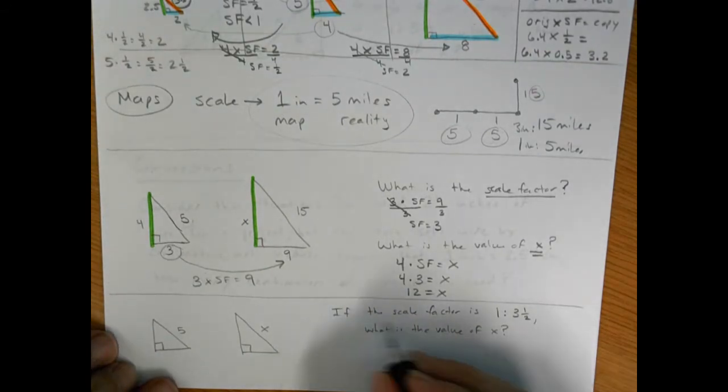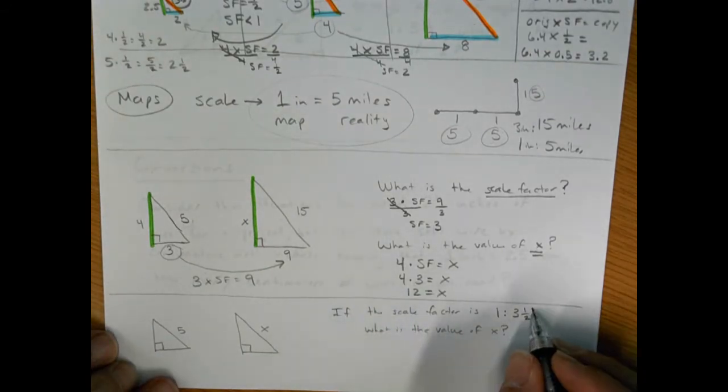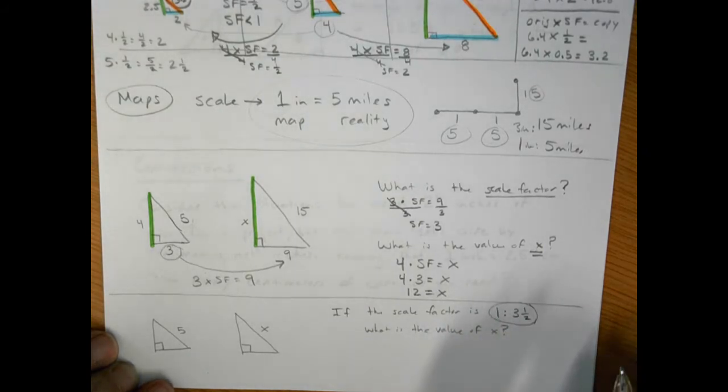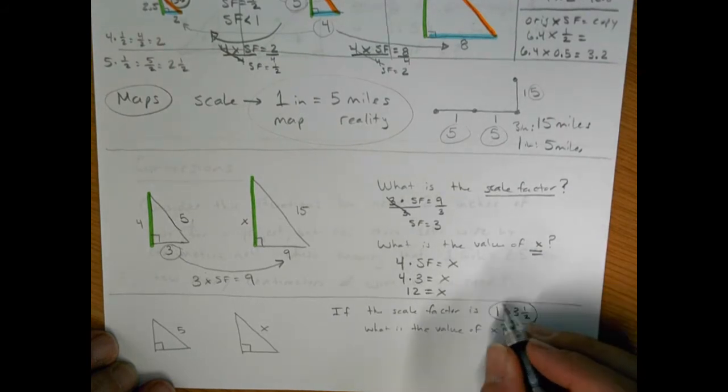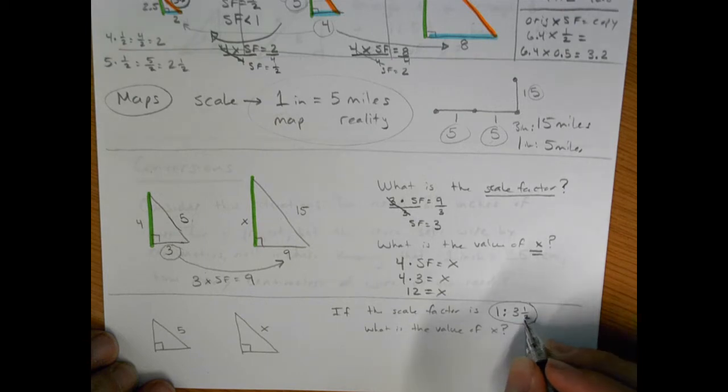In this case, it says if the scale factor is 1 to 3.5, what is the value of x? A couple things we can tell already. The original is smaller than the copy. The copy is going to be 3.5 times larger than the original.